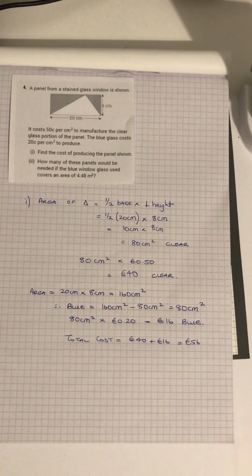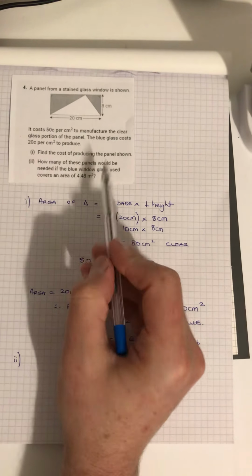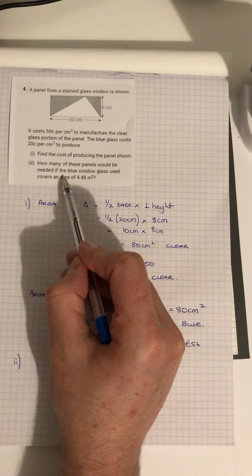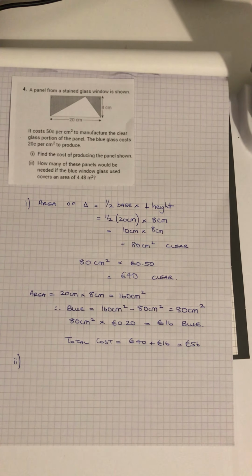Now the second part of the question. How many of these panels would be needed if the blue window glass used covers 4.48 meters squared?